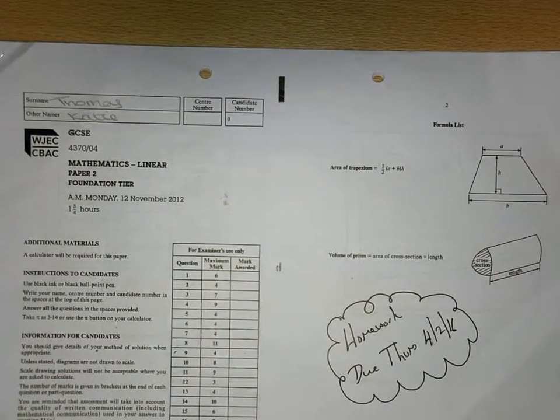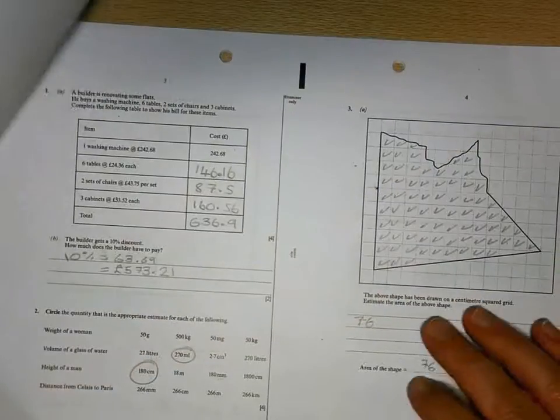Okay, Katie, so 55 in the first paper, so we're only a few marks off a C there, so let's see if you can manage to make those up in this paper too.